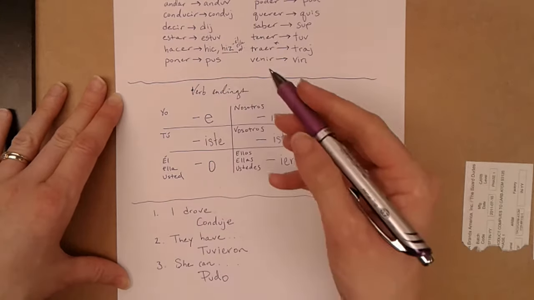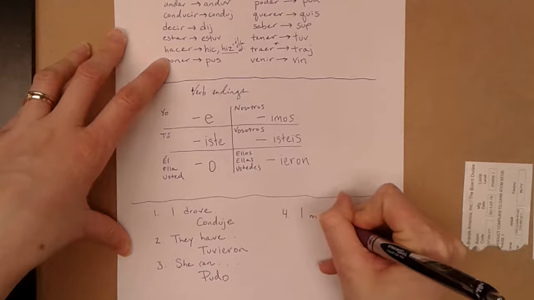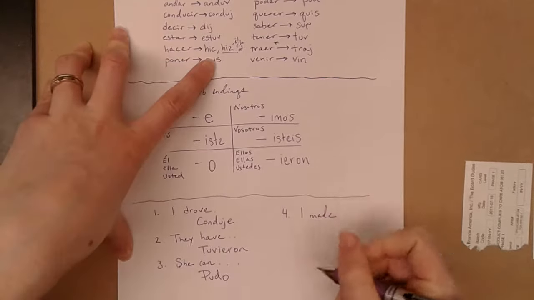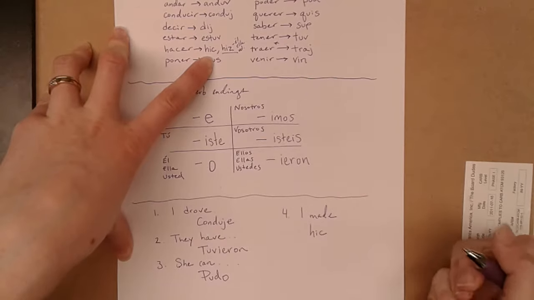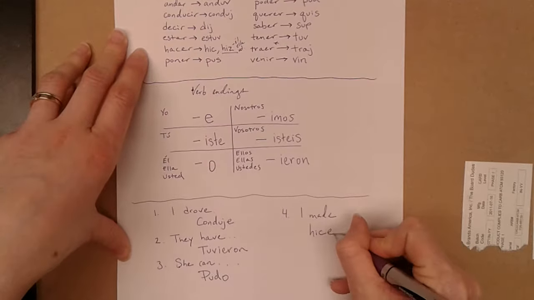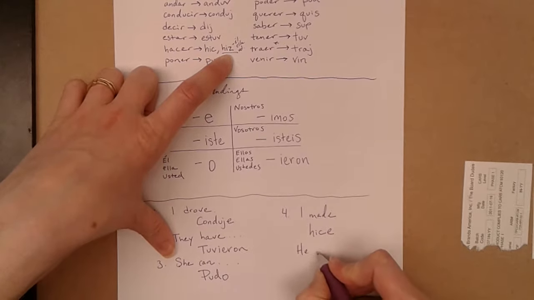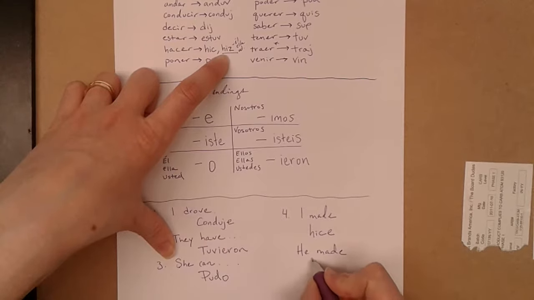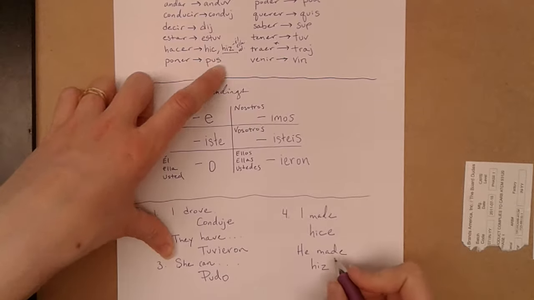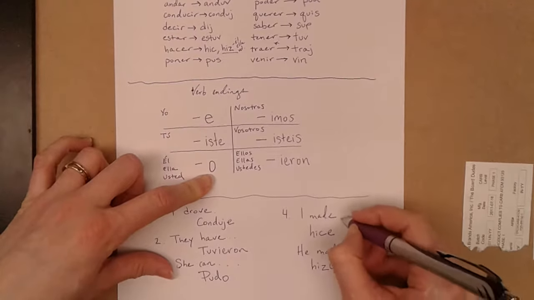Just to show you really quickly, if I wanted to say I made, you'd use that first one, hic, as our stem, plus the e, hice. But if we were to say he made, we're going to use the hiz, plus the o, hizo, that's he made.